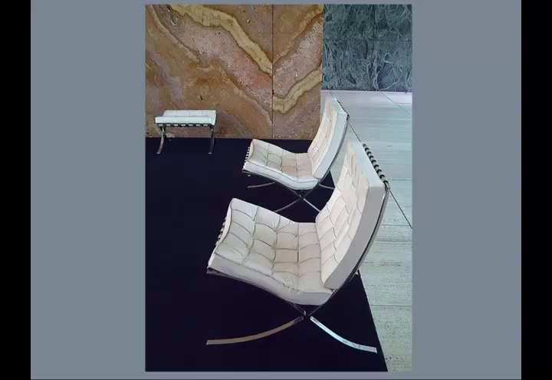Again, that juxtaposition here of the floor grid, the stone wall, and the modern furnishings. Again, notice the grid even on the chair cushions themselves.